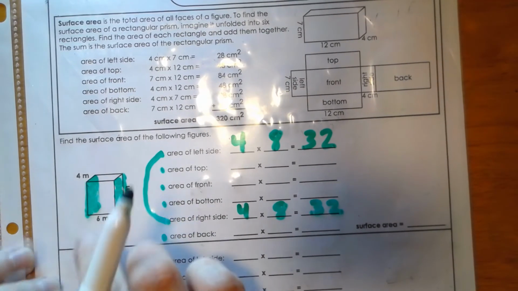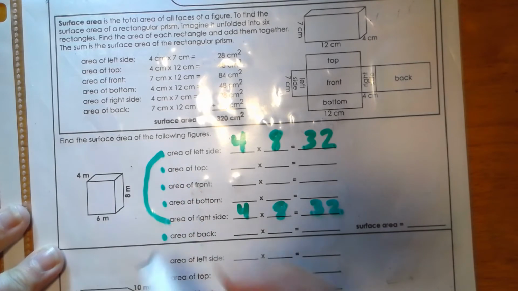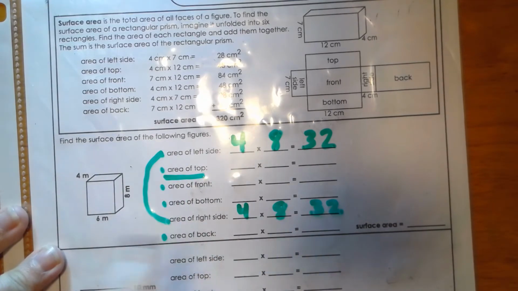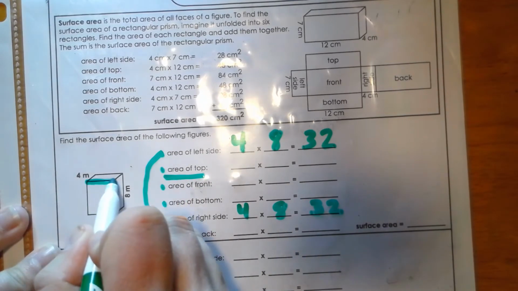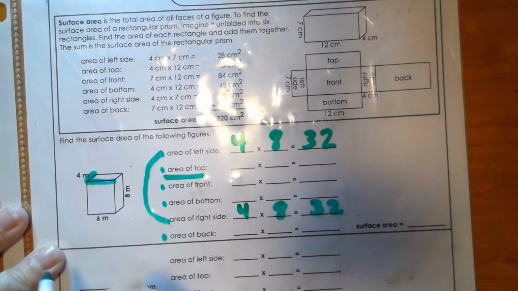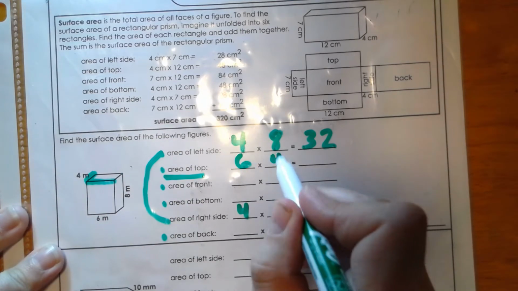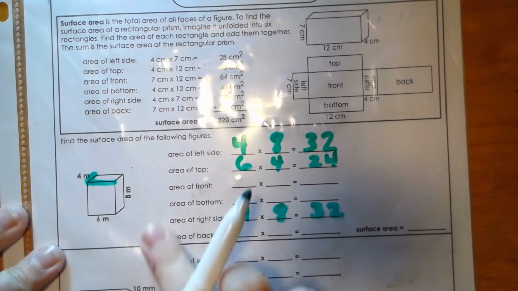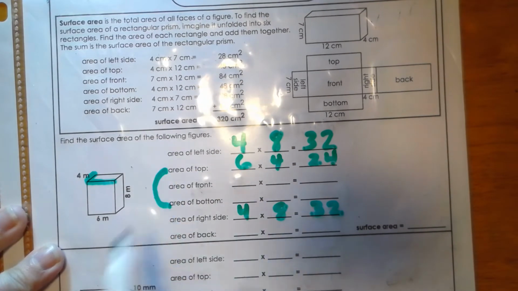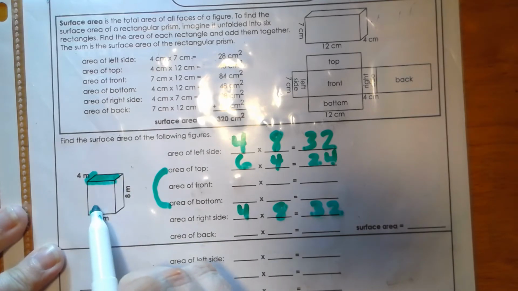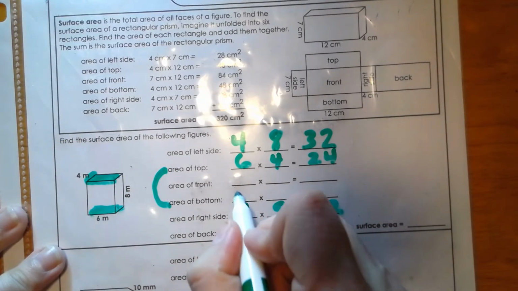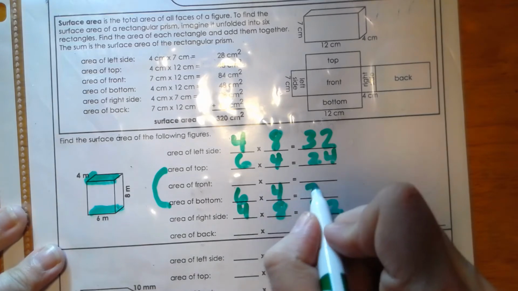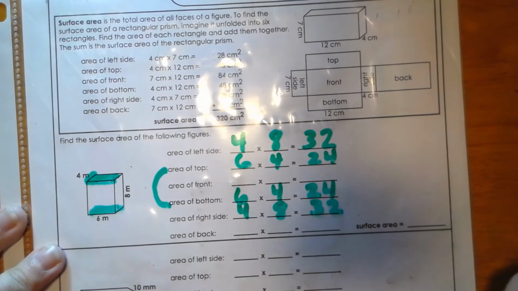I'm going to erase here and look at the top, okay? So the top, I've got 6 times 4 is 24. Again, that top and bottom are exactly the same, 6 and 4, 24.